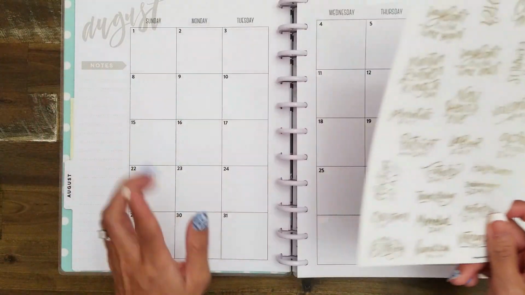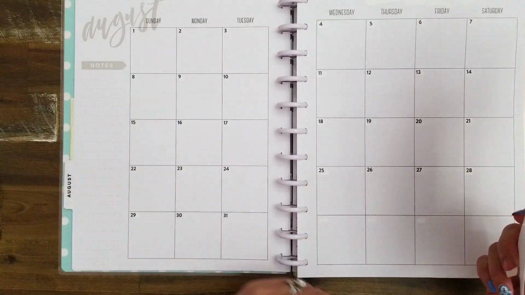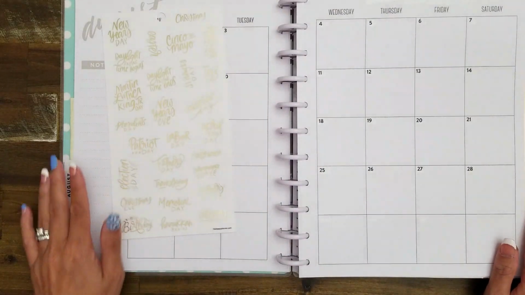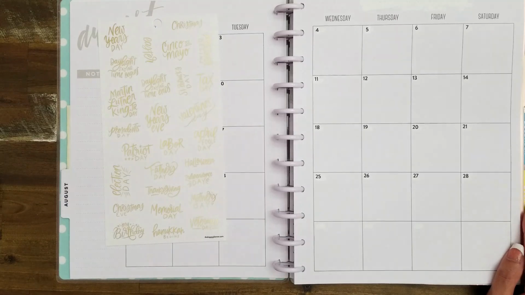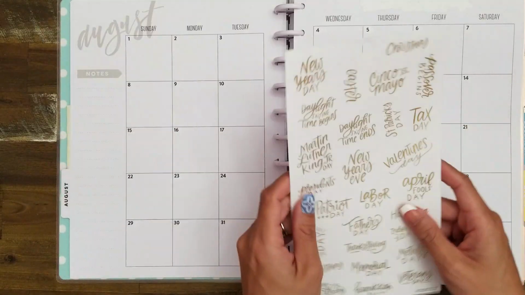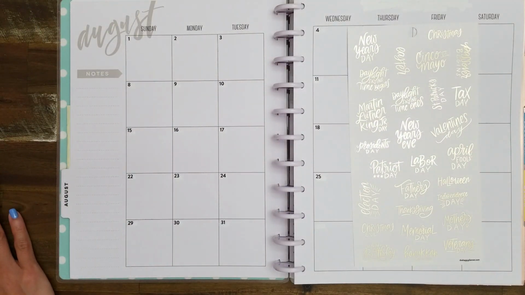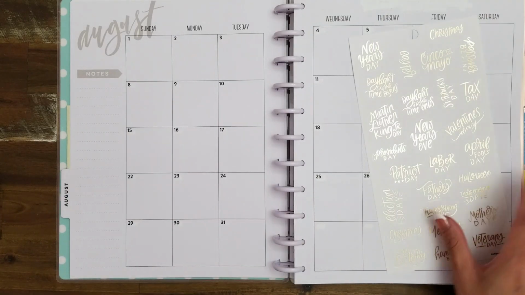like holidays. Because I'm redating this, I went ahead and had to white out all of the dates for the holidays. So I'm going to start off by putting all of these holiday stickers into the monthly. And then we'll come back and talk about what I'm going to use the monthly for. So let's look at August.